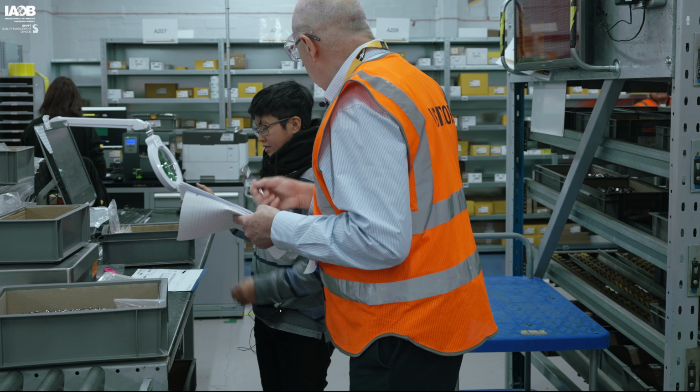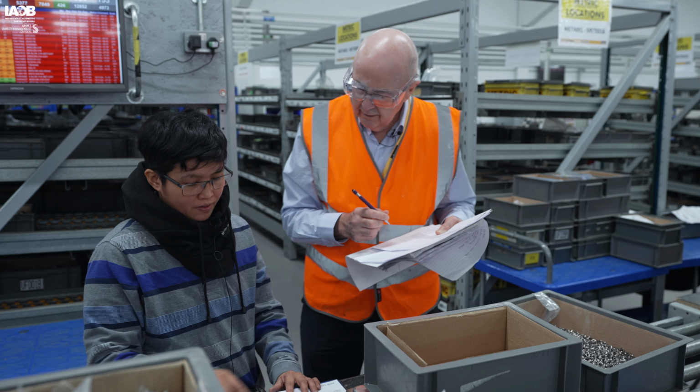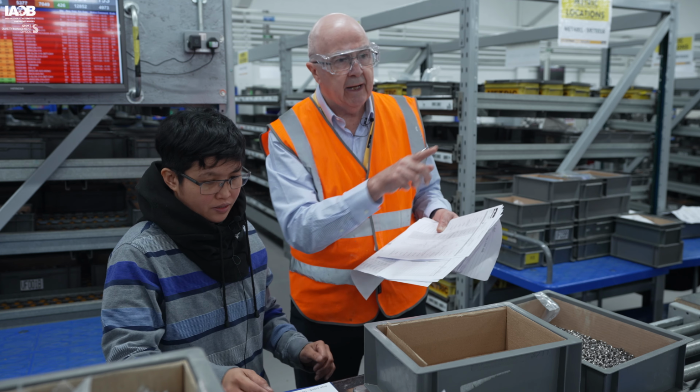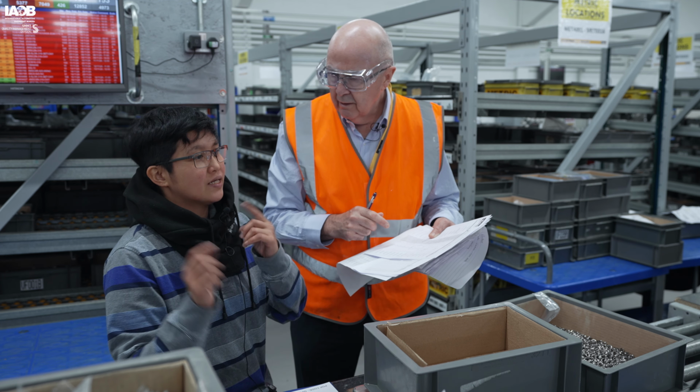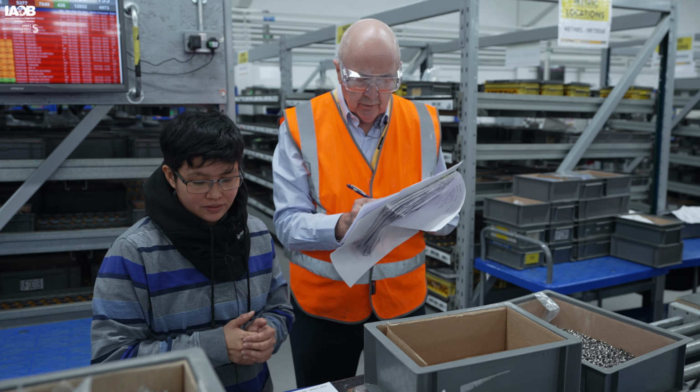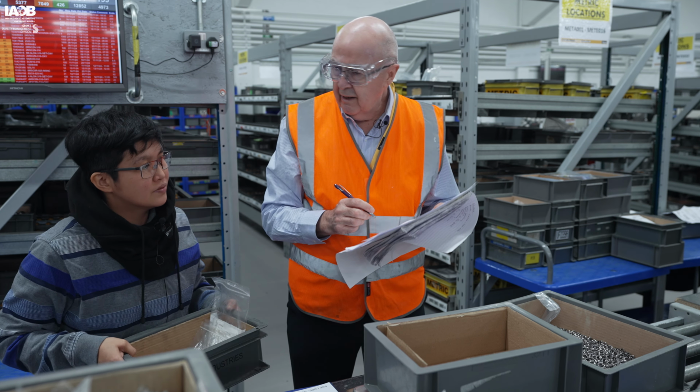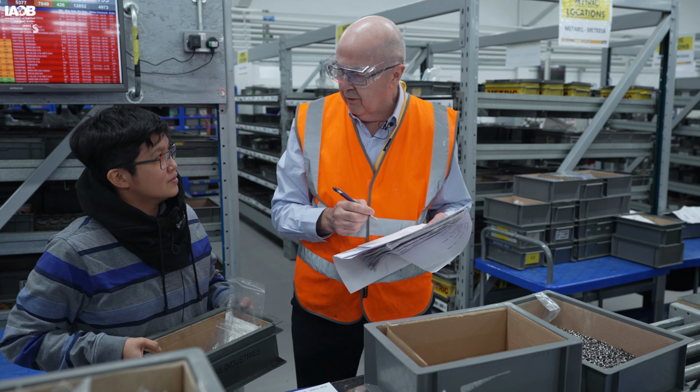And then where does that go next? Once you've done all your picking, does it now go to the assembly? To the assembly area. So that's where I'm going to go next. Good. That's really good. Thank you very much for your help.